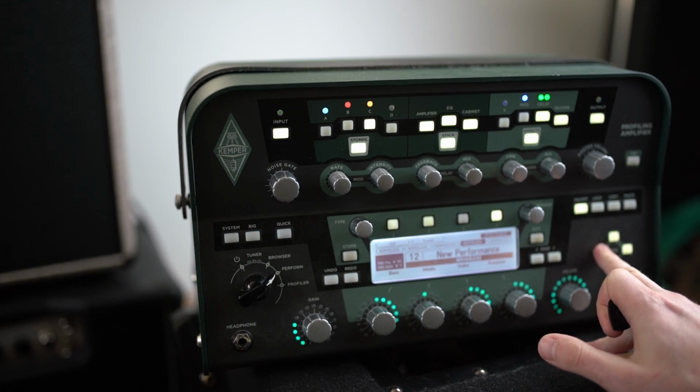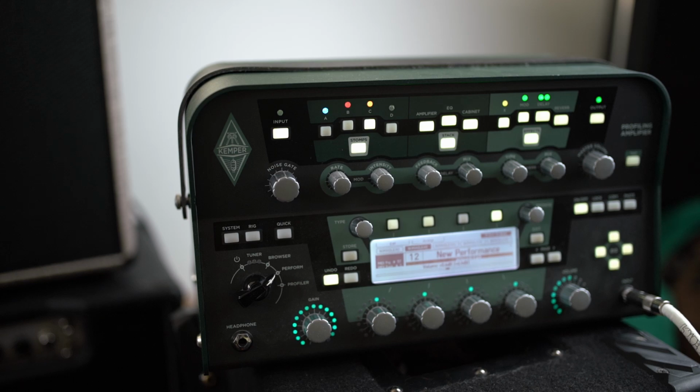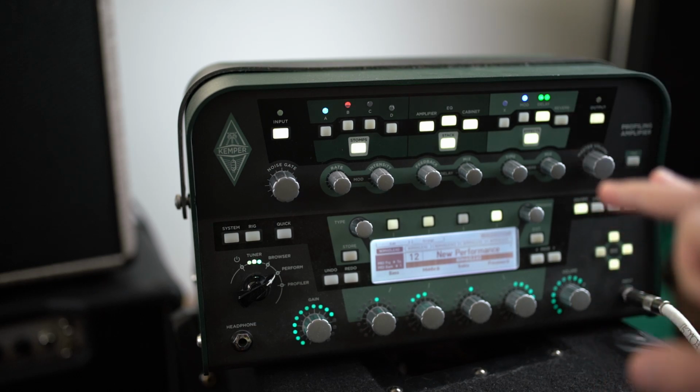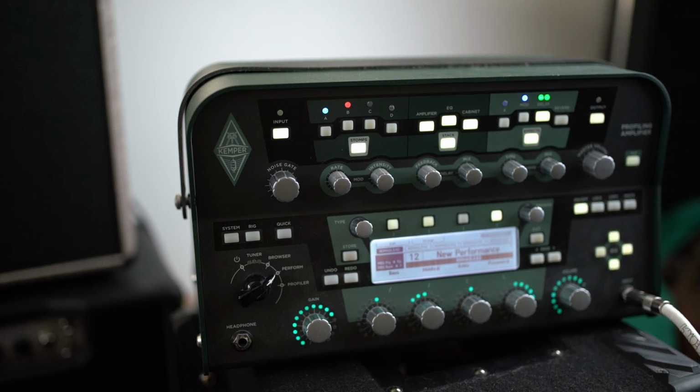And all came from this same profile. It all started from this one profile of my Mesa Boogie. And something like this. So you can do plenty with one profile with a Kemper. Don't necessarily believe everything you read online.